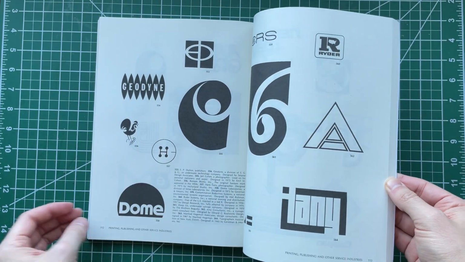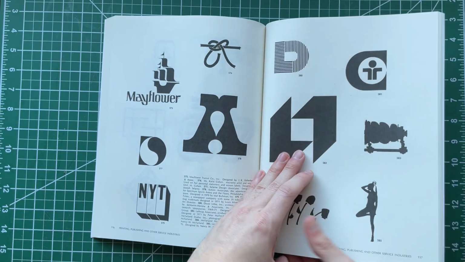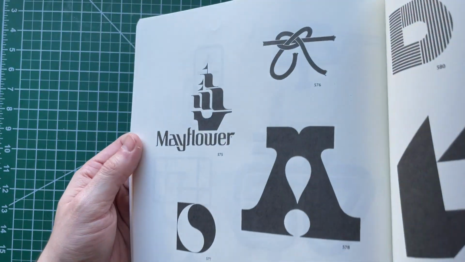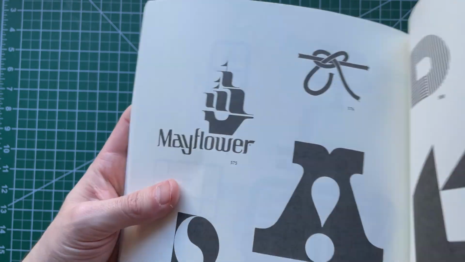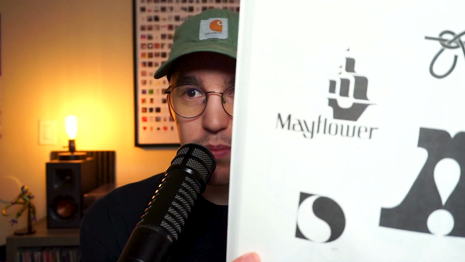And honestly, there's just some crazy ones in here, and there's a lot more vintage ones. You could tell that this was before they refined some of the logos, like some stuff that's more hand drawn or just kind of out there that you wouldn't see coming up into the 70s more. I mean, look how dope this Mayflower one is. That thing's crazy. Definitely check it out.